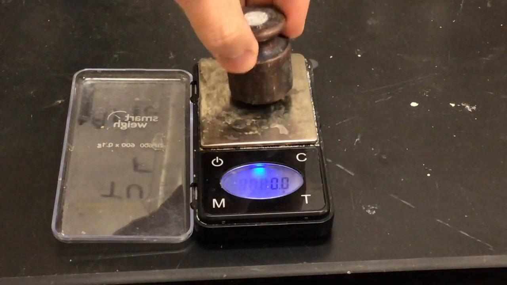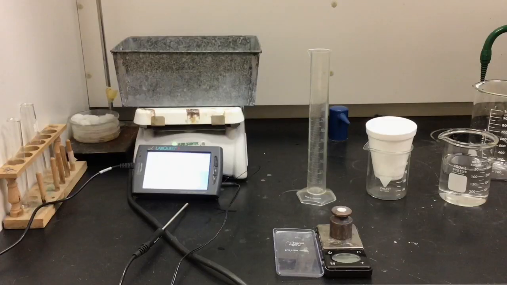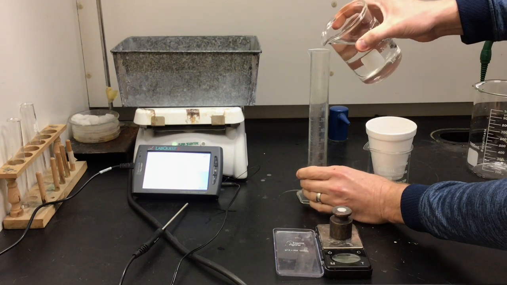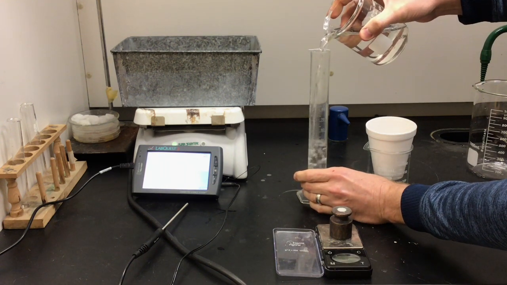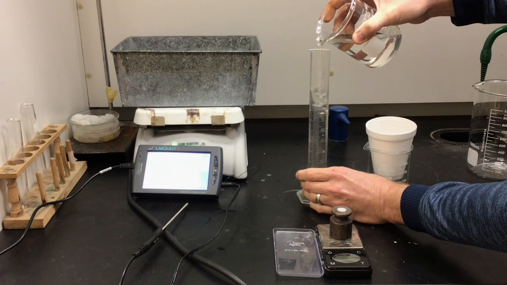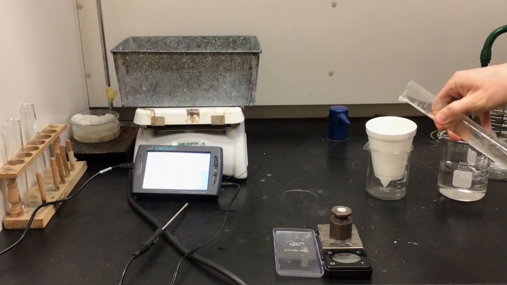First, what we're going to do, we'll get the mass of the weight. We got our scale. I know it's kind of difficult to see. It's 199.9. It fluctuated to 200, so I think we're probably just going to call it 200 flat out. Now I'm going to measure out 100 milliliters of cold water. Add that to my styrofoam cup.